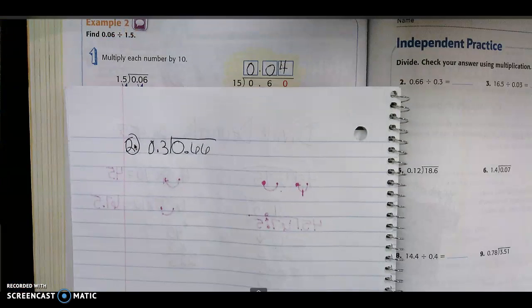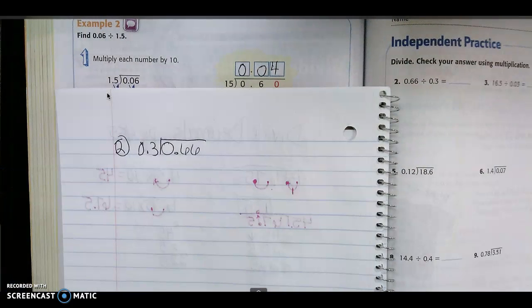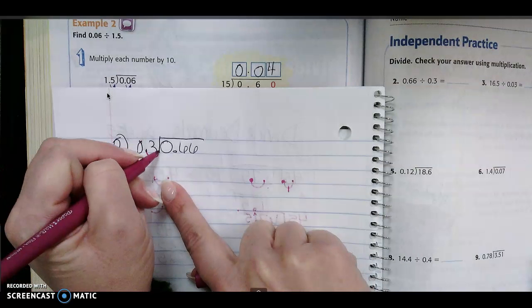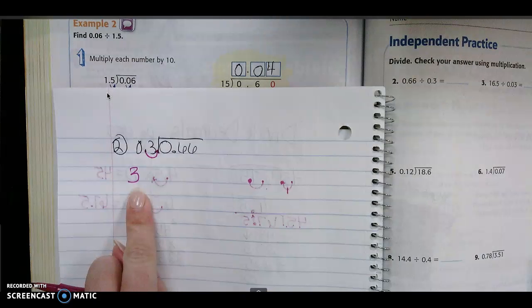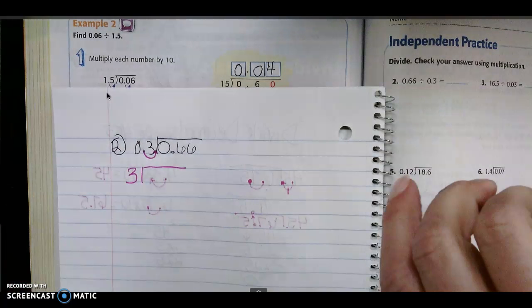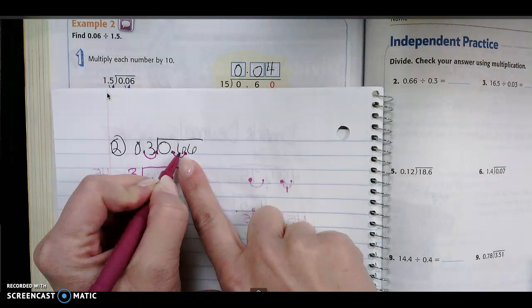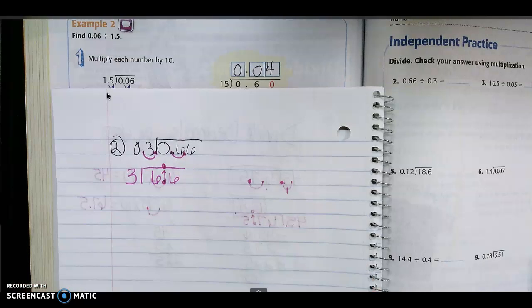All right, so you had some time to try that one. Let's look at it. So the first thing I have to look at is, is there a decimal in the divisor? There is. So I have to move it 1 time, which is going to give me a 3. Notice how I rewrite it, because if I don't rewrite it, I have like a big decimal moving mess. And it's hard to divide in a decimal moving mess. So rewrite your problem after you have moved your decimal. And since I moved it once here, I need to move it once here, which gives me a 6.6. With that decimal coming straight up.